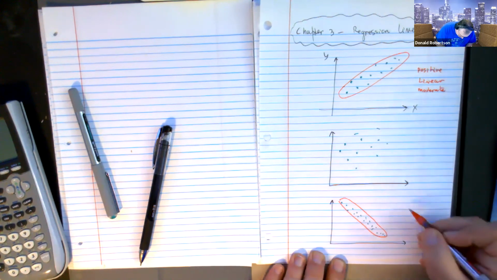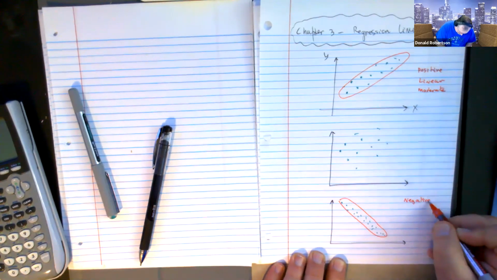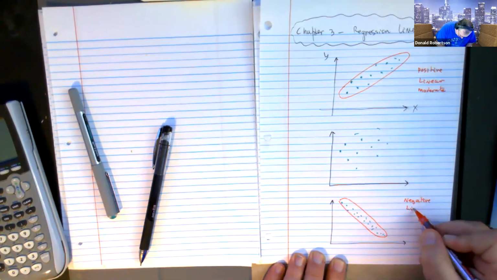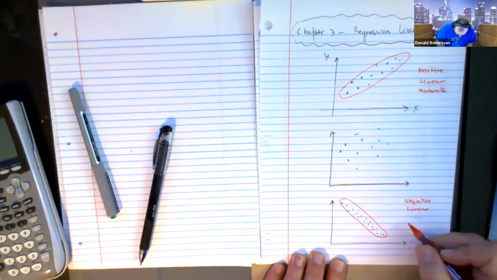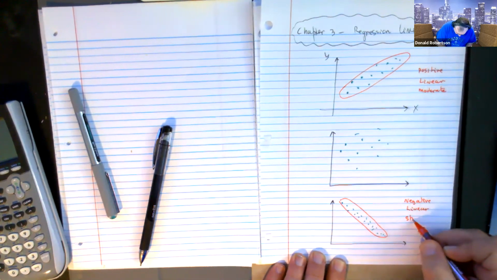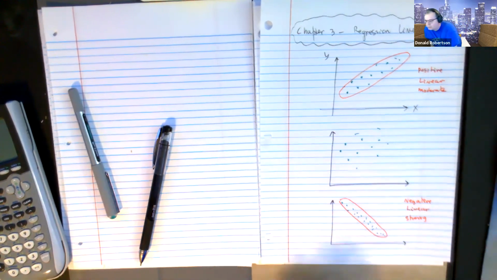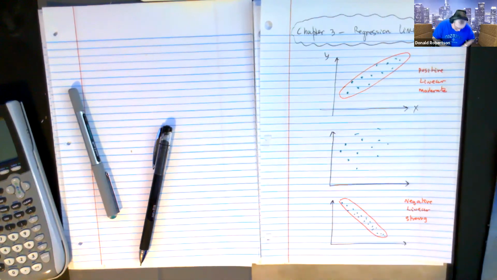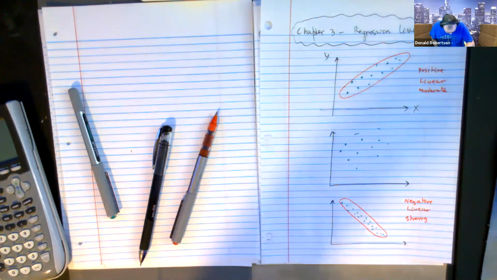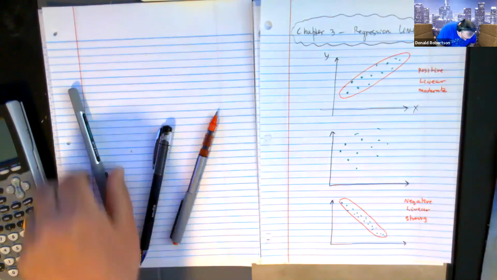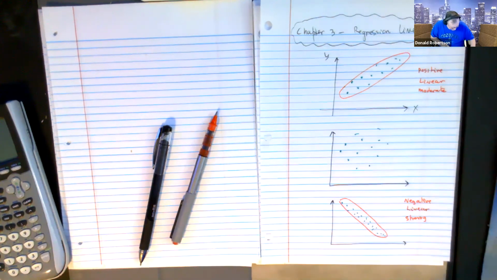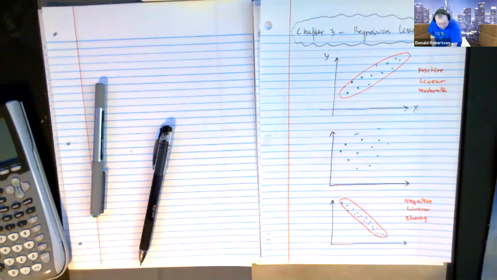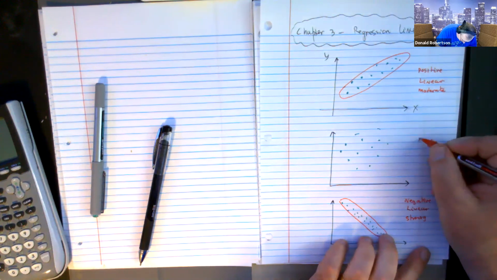I'm going to say this one is negative association. Again, it's linear. And I'm going to go for strong. I hope you agree with me. At least I tried to draw it so it was strong. And then we got that guy. I'm going to put another dot there. Positive, negative, or no association? No.